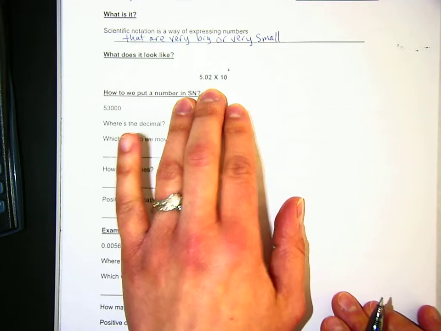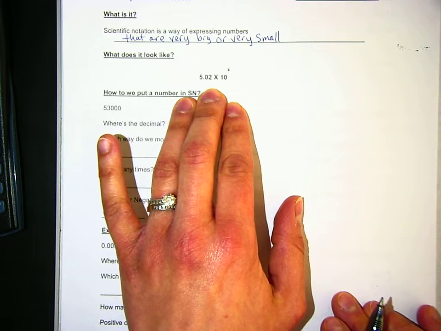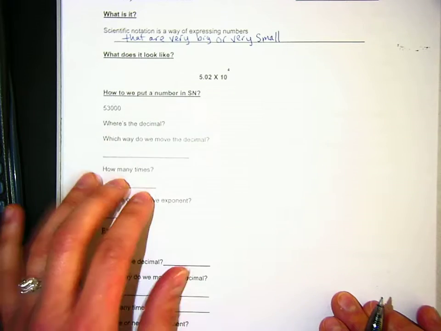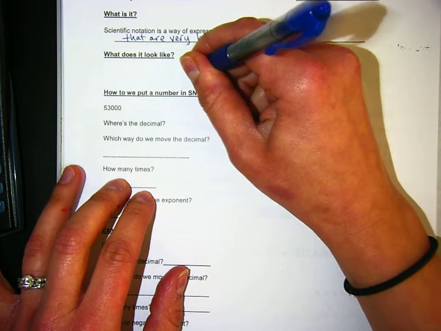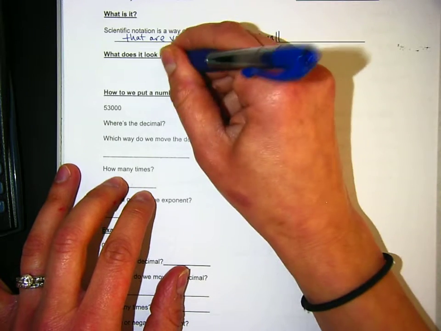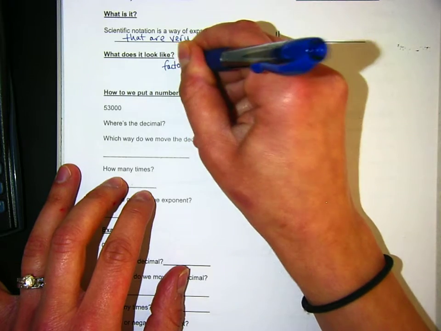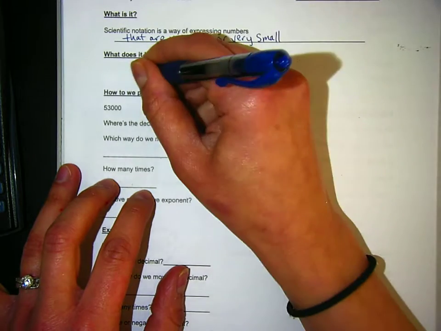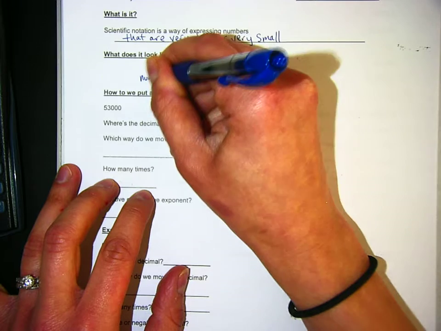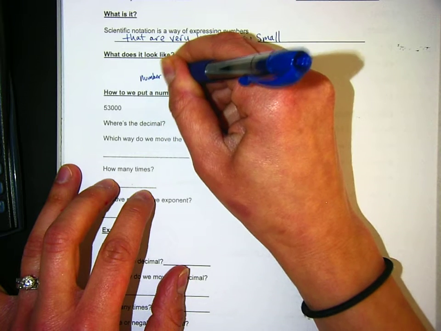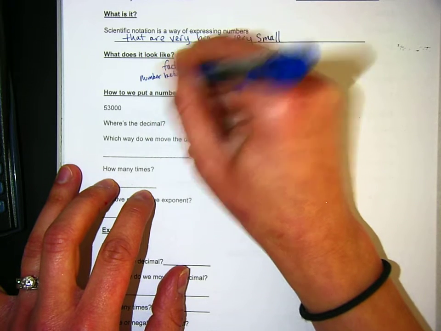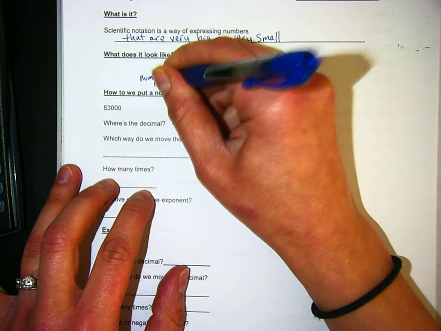Here would be an example: 5.02 times 10 to the fourth. So the 5.02 part, we refer to that as the factor. For the factor, we make a number that's between 1.0 and 9.9.